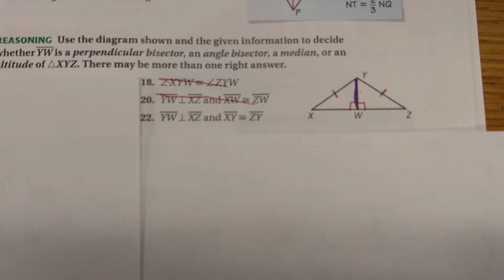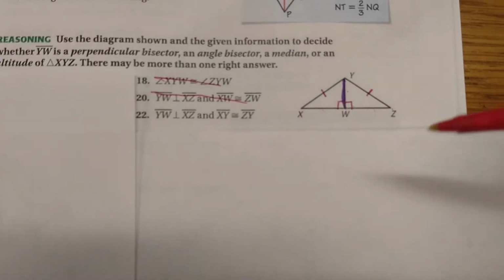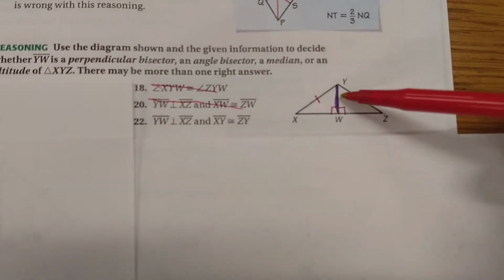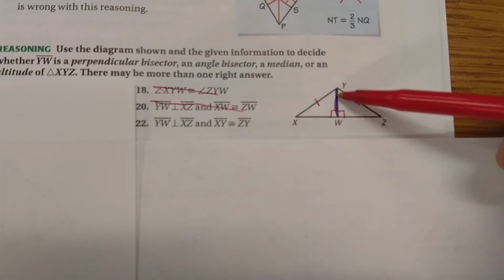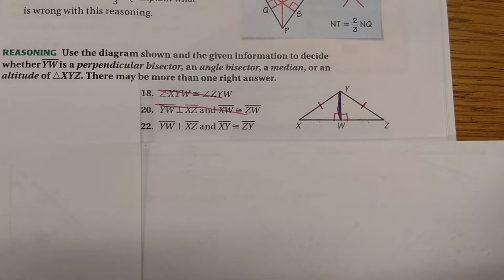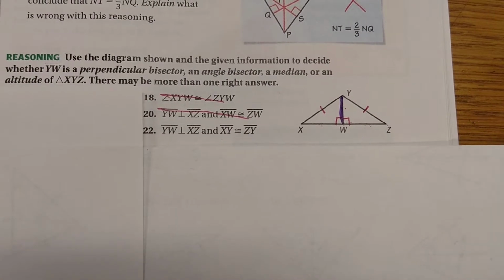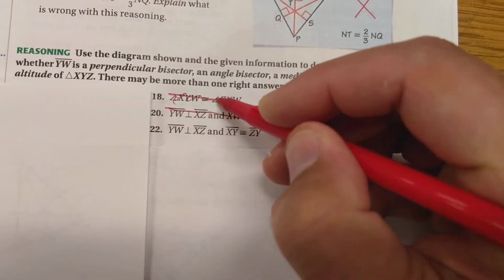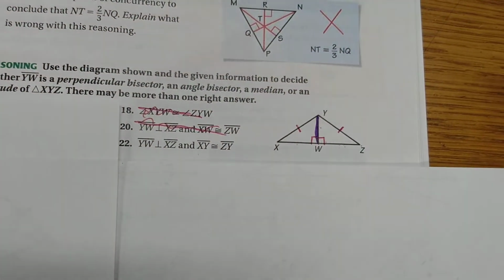Number 22, we're taking a look at the diagram and the information that's provided to us and trying to figure out if this line YW, which I've marked in purple, is a certain type of line. Is it a perpendicular bisector? Is it an angle bisector, a median? Is it an altitude? Based on the given information. We're not looking at the information here in 18 and 20, that's why I crossed it off.